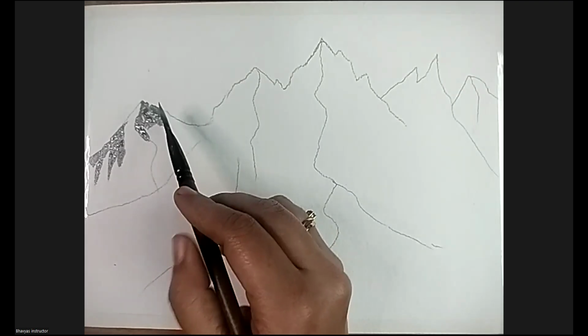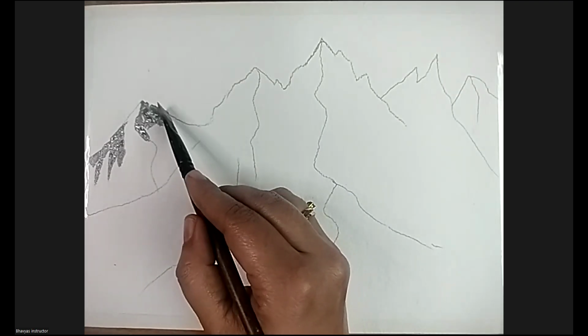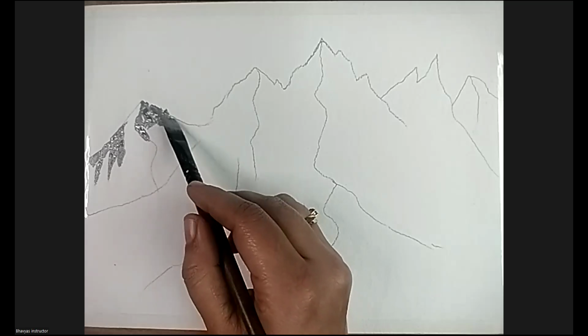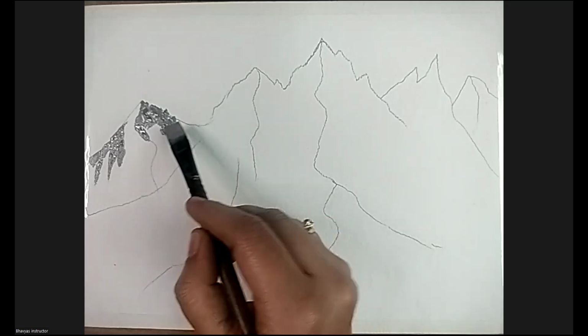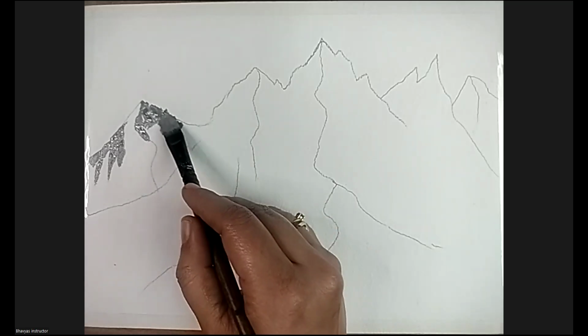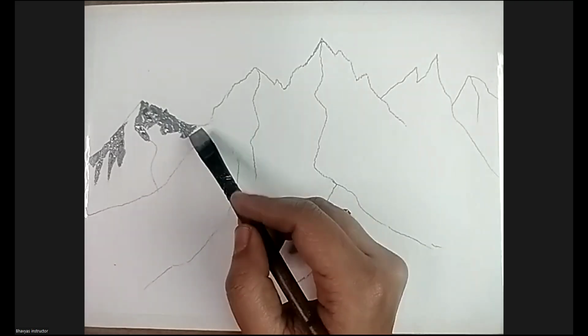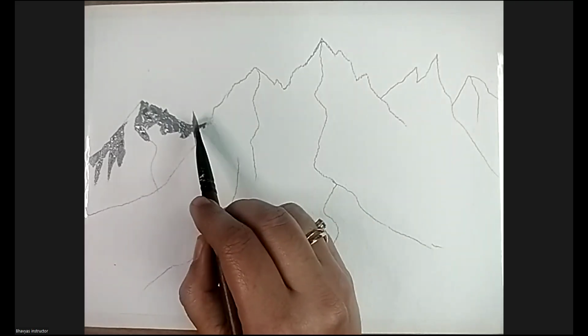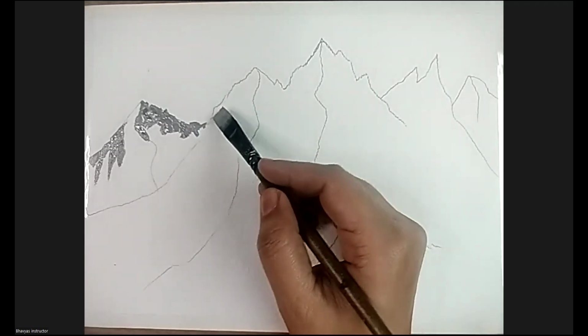Lighter gray. Okay. So you need to leave little white spaces when you are painting, so that you can add darker values in the mid grays. Okay. Like this.